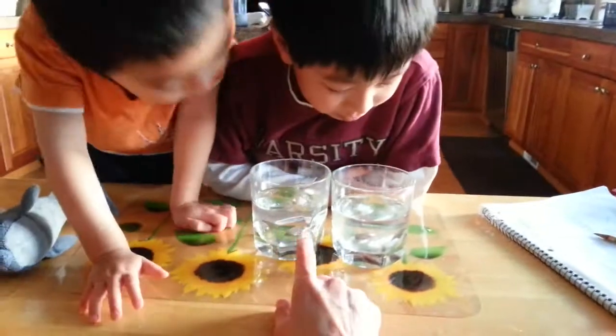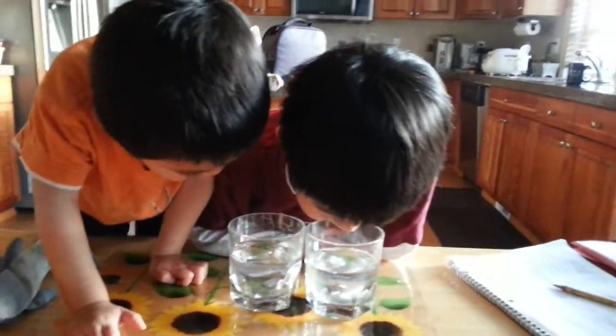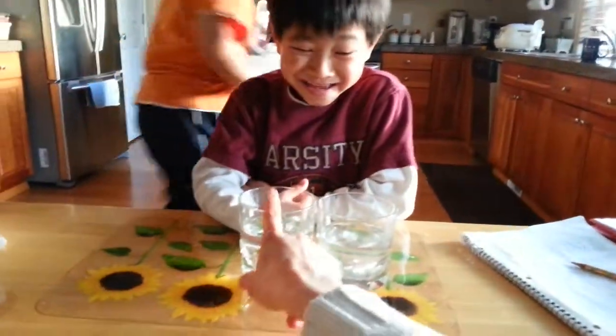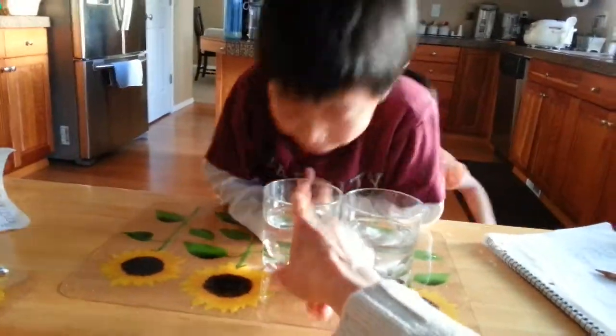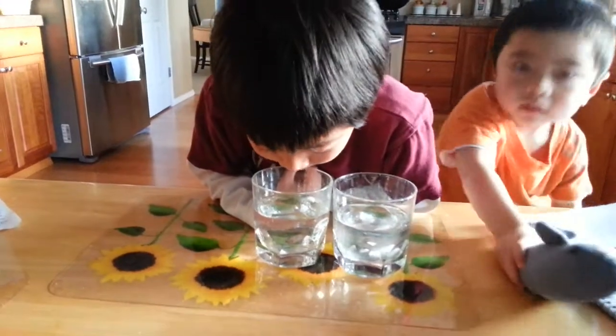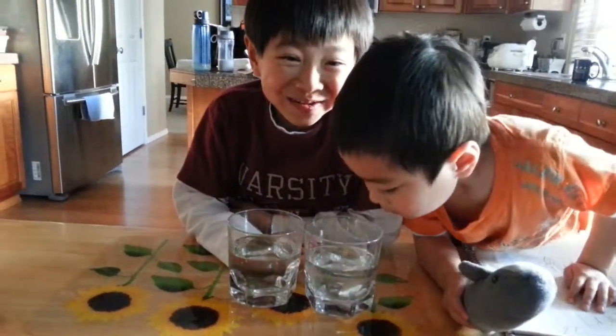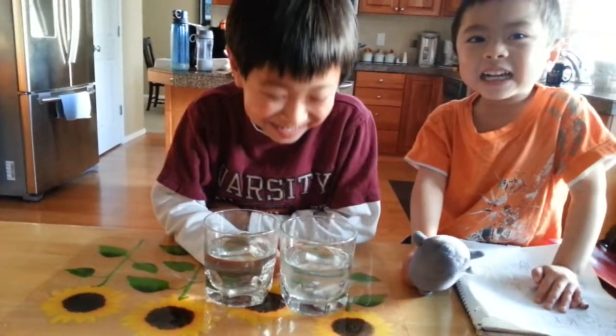So now, can you guess which one is water? This one is water. Why do you think this one is water? It has no smell. Water doesn't have smell. What about this one? Do you think it's water? It might be doctor medication.